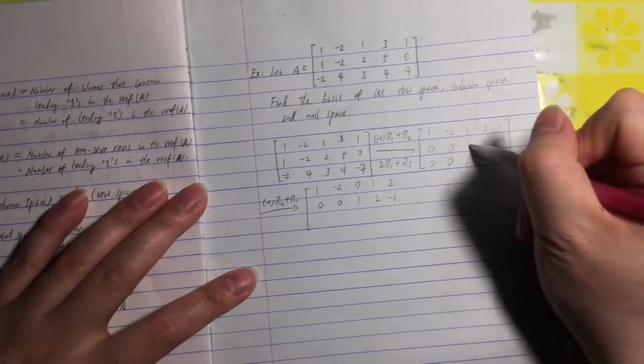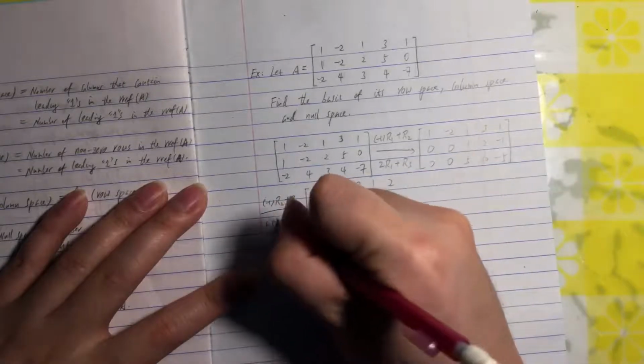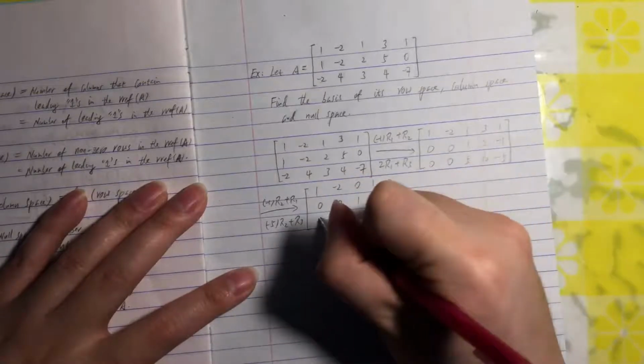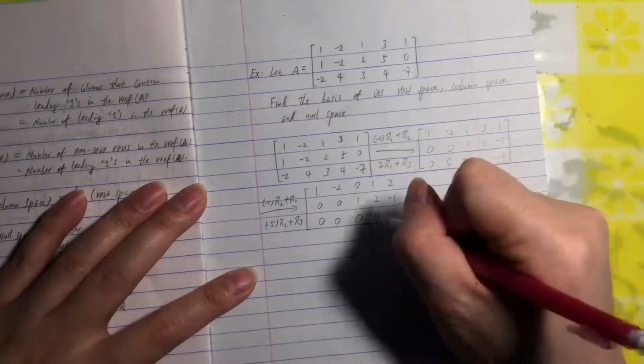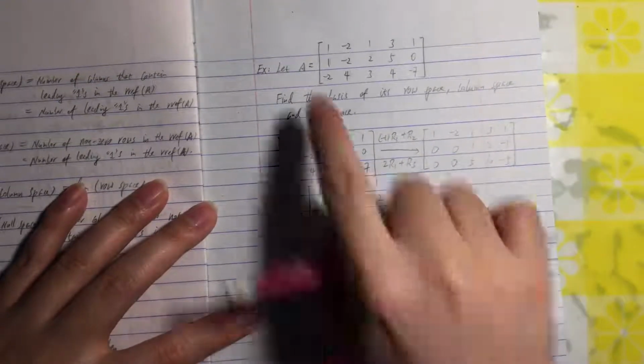Next, I can multiply the second row by -5, add it to the third row. I get 0, 0, 0, 0, 0. That's the reduced row echelon form of matrix A.